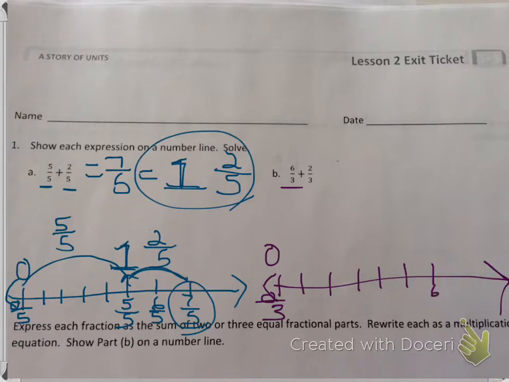So this is 6/3. Now I want to mark where my 1 is, and I know that 6/3 is bigger than 1 because it's over the total. My total or my whole is 3, and 6 is more than that. My total of 1 would be 3/3, so I count 1, 2, 3/3. That's equal to 1, so I know that 6/3 must be equal to 2. So I've done 6/3 on my number line.